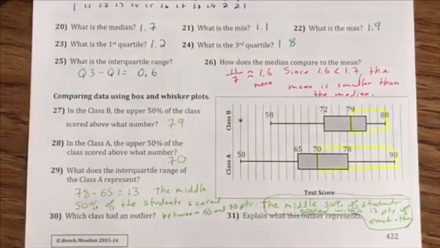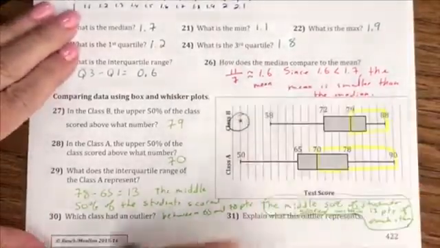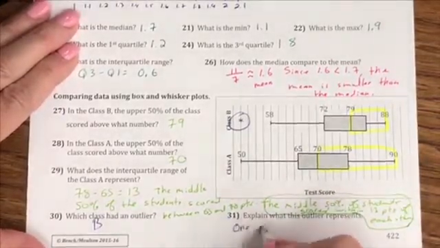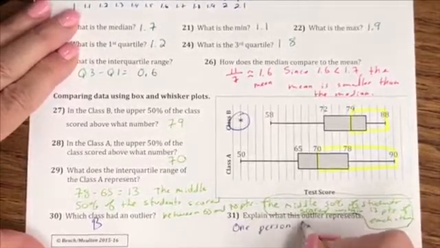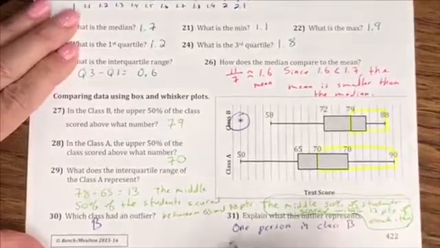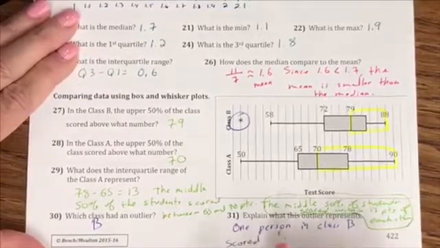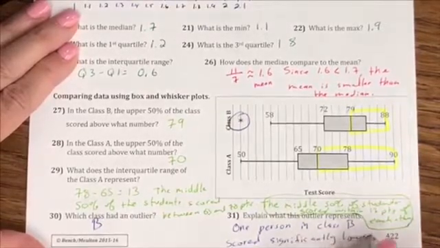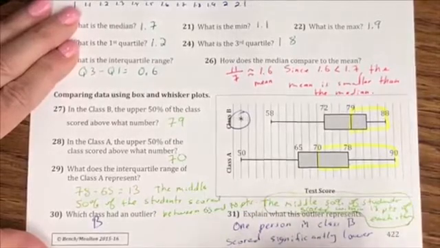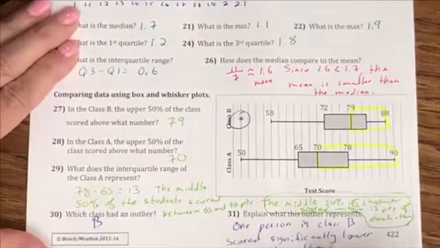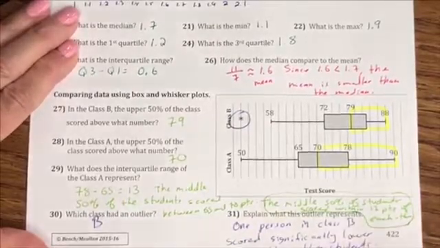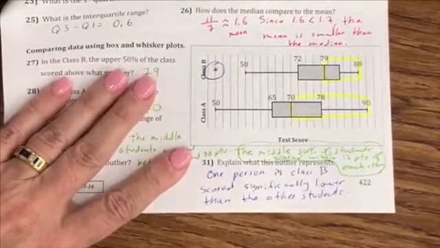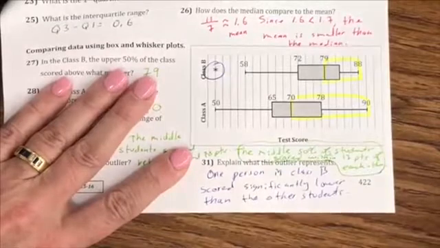Okay, which class had an outlier? That would be class B. Right there's our outlier. And what does this outlier mean? This means that one person in class B scored significantly lower than the other students. Okay, so one person in class B scored significantly lower than the other students. That's what that outlier right there represents.